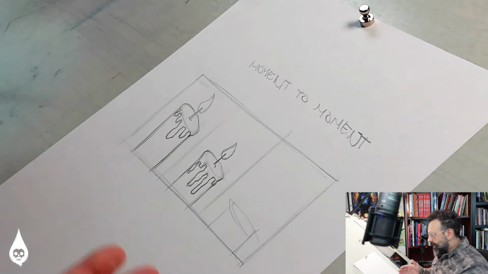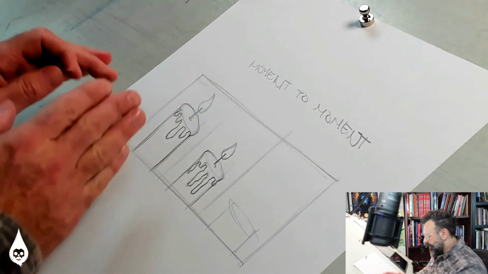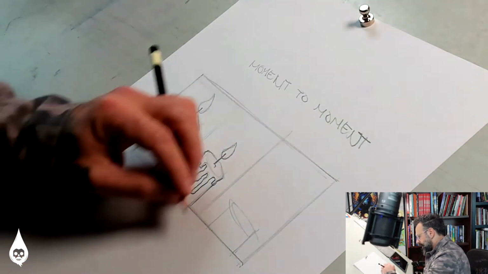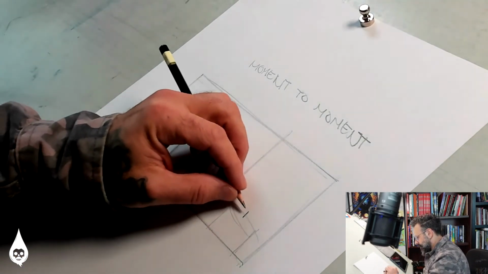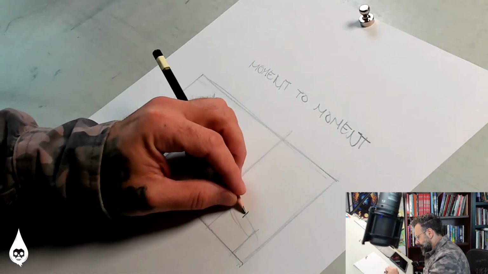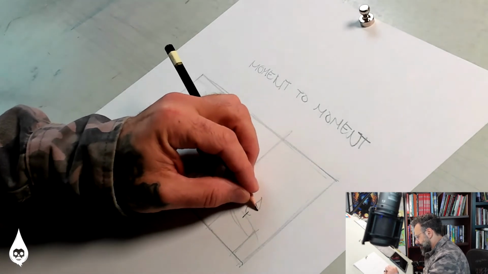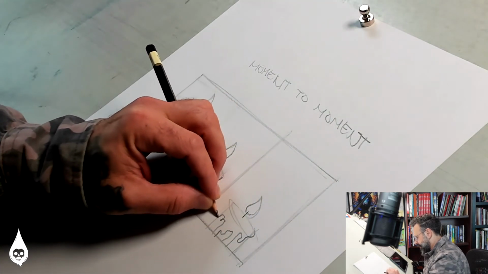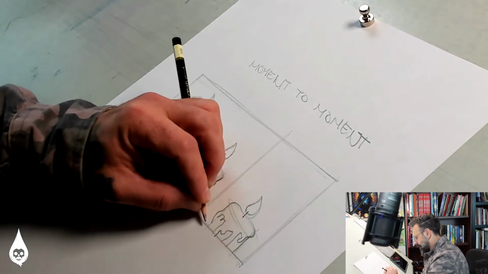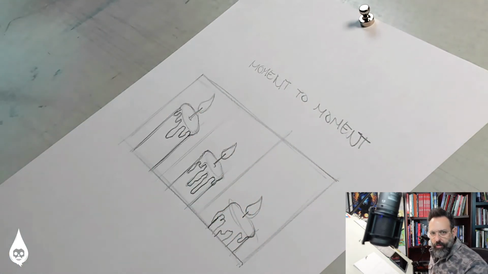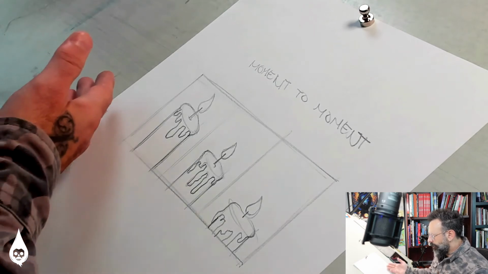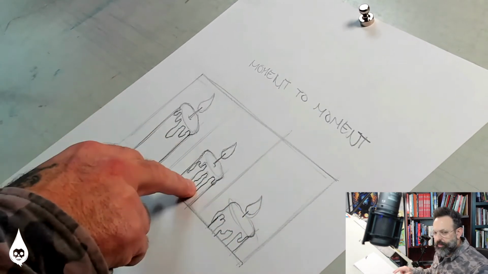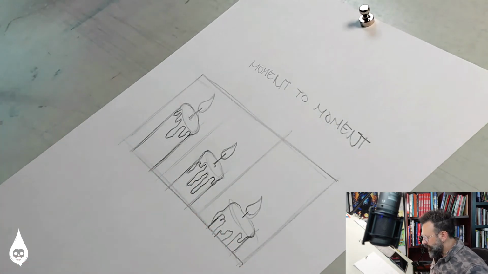Okay, and continuing with this idea, basically what's happened now is a moment in time has passed. And then the last one, let's say most of the drips have gone off the panel, and there you go. So basically these are 3 panels, 3 transitions, moment to moment. Time is passing as we're moving through this.